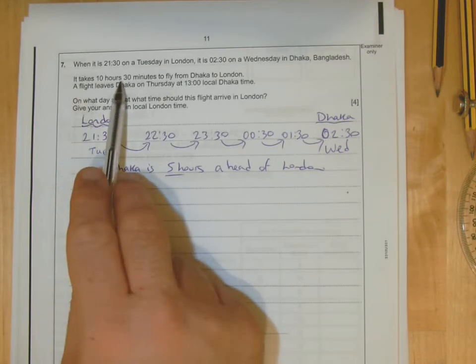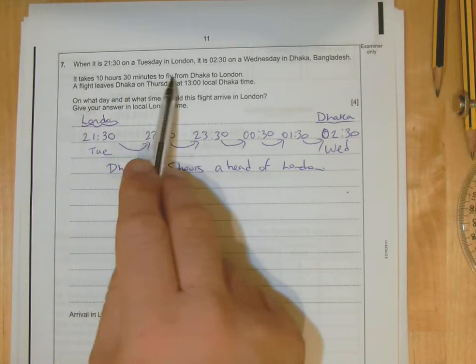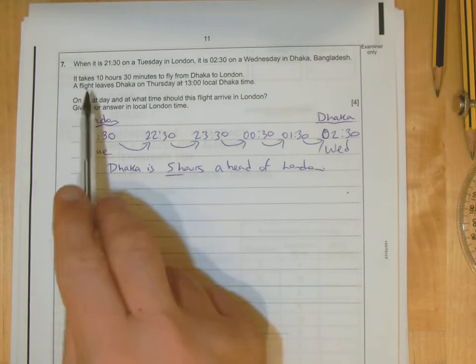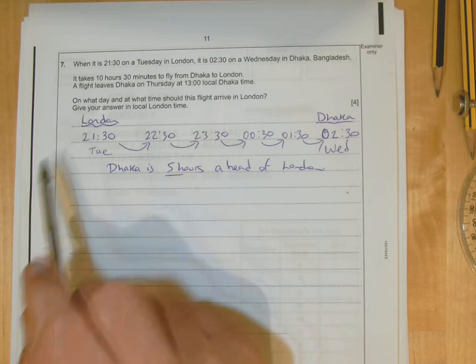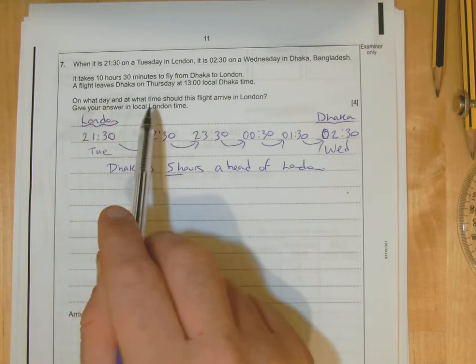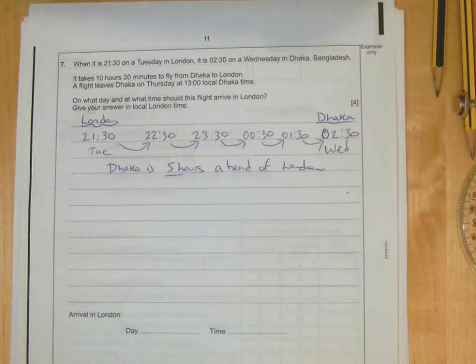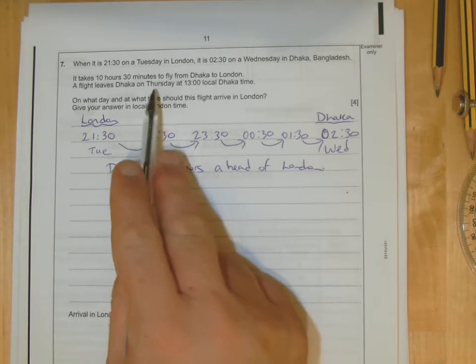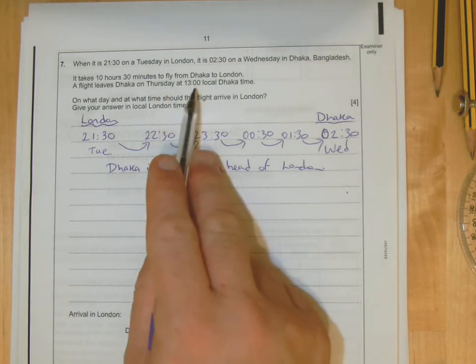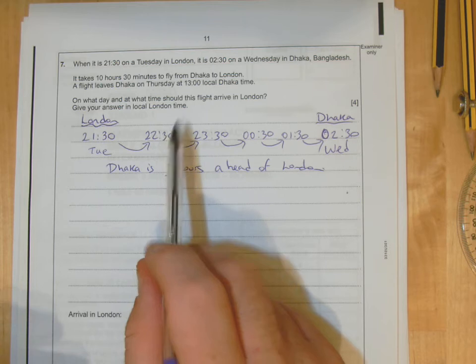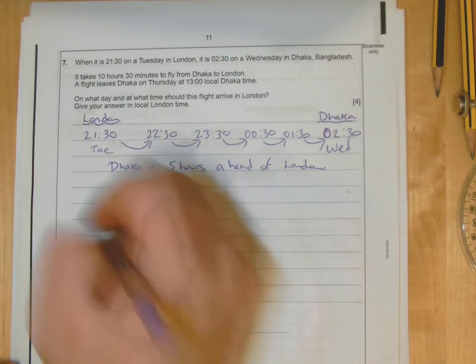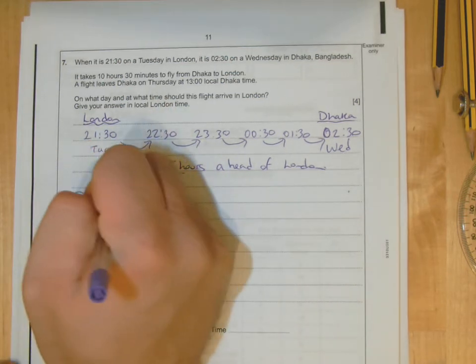It takes 10 hours 30 minutes to fly from Dhaka to London. So the flight leaves Dhaka on Thursday at 1300 hours local Dhaka time. On what day and what time should the flight arrive in London? Okay, this is interesting. It's now going to a different situation. It's talking about the flight leaving Dhaka at a certain time, so let's work out what time things will be in Dhaka in terms of this flight. Let's just keep to Dhaka time, so to speak.